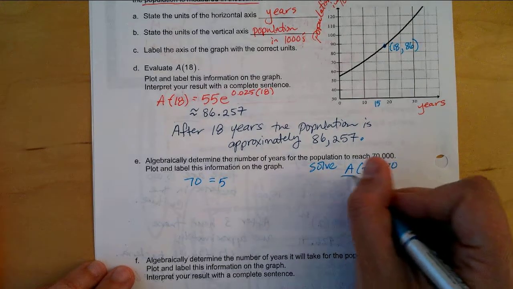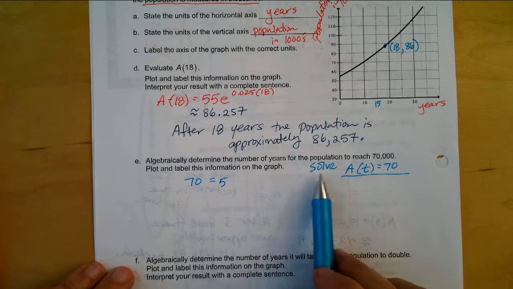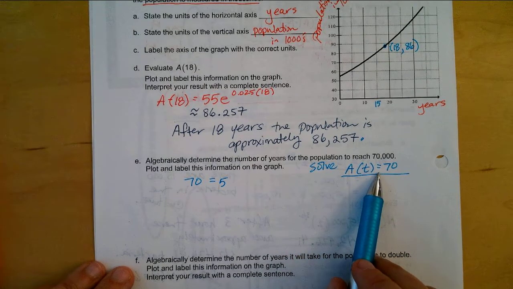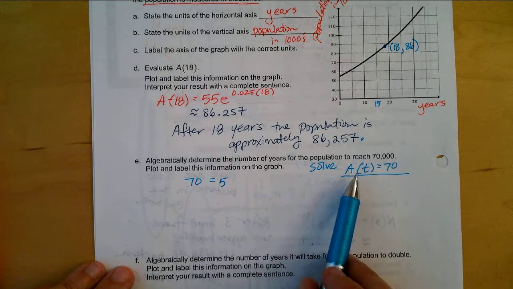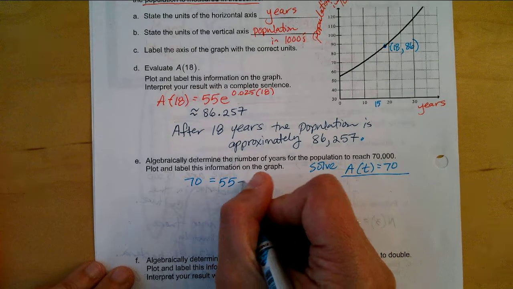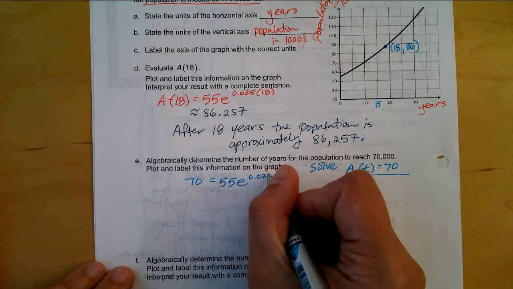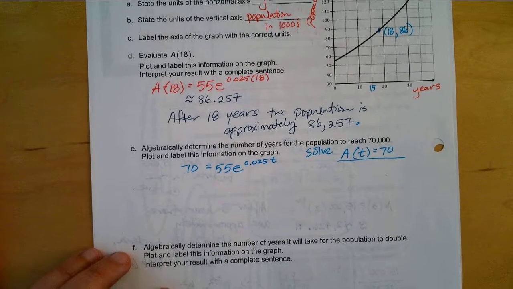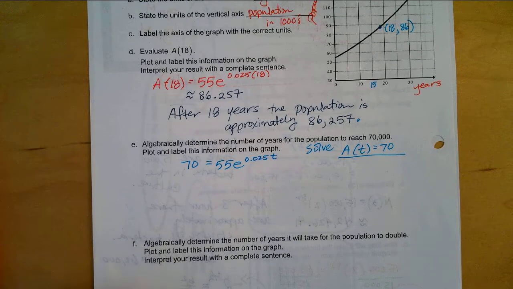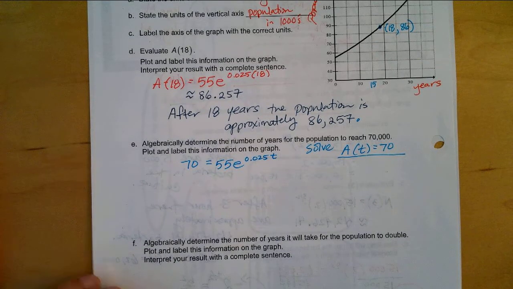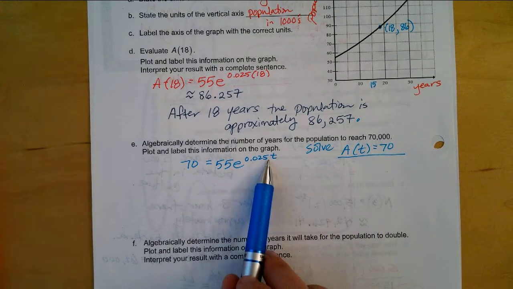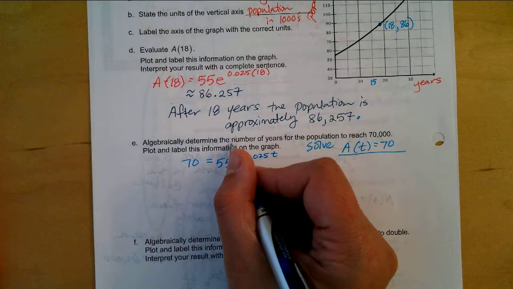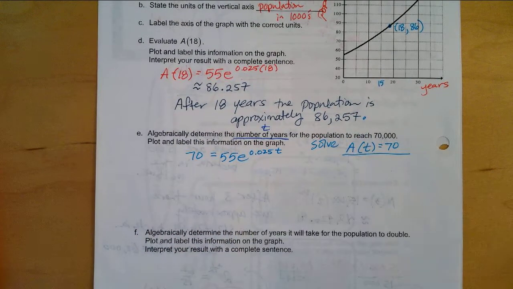I want to tell you that because a lot of times that kind of function notation is what kind of screws people up. But anyway, we're setting the whole equation, so 55e to the 0.025t. Okay, now how would we solve this algebraically? What would we need to do first? No, because 70 is the population, and remember this is asking us to determine the number of years, and the number of years is the variable t, right? So this one we're going to solve. What should we do to solve?